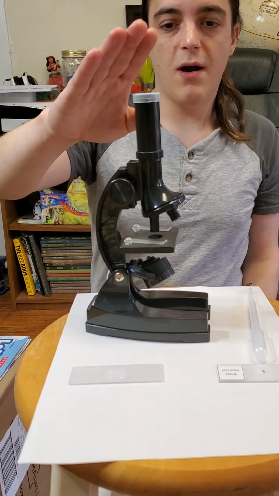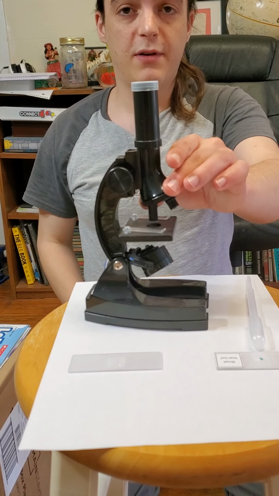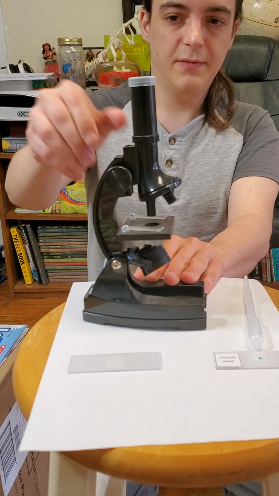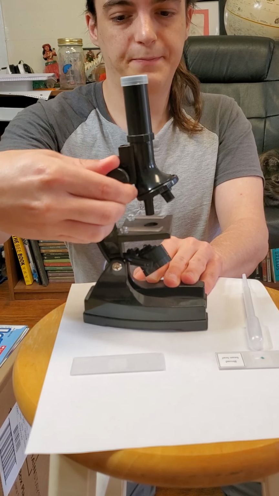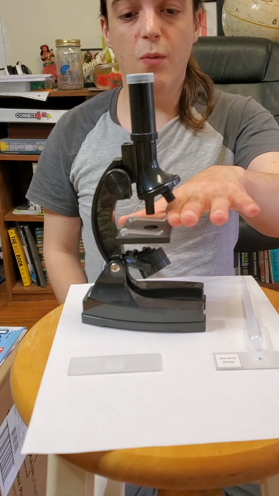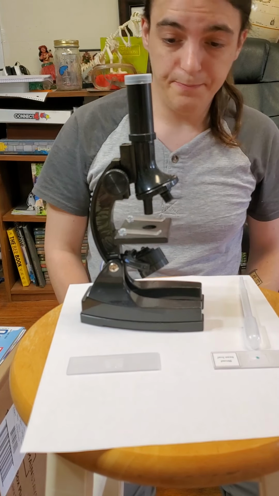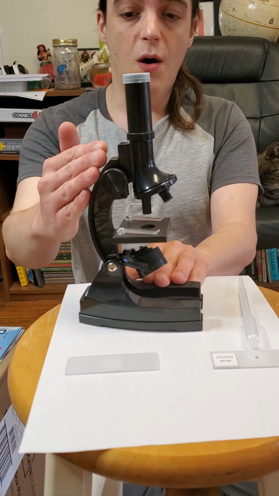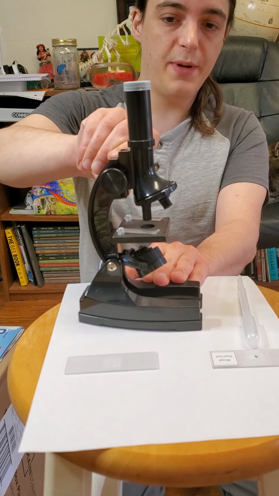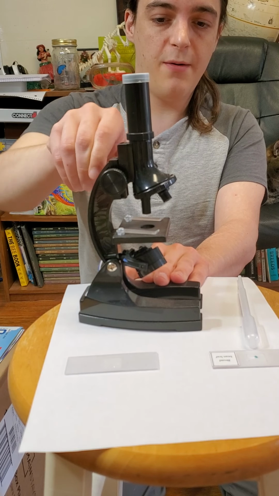So you've got your eyepiece, you've got your different lenses. This is your focus adjuster, the little turny knob right here. Right here you've got your stage, where you're going to put whatever you're looking at under the microscope. This is the arm that holds it all together, so that when you turn the adjuster, it goes up and down.